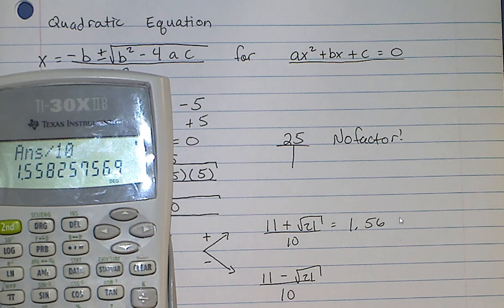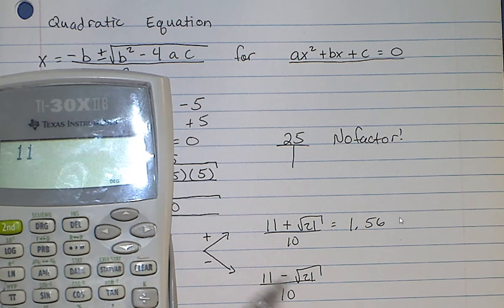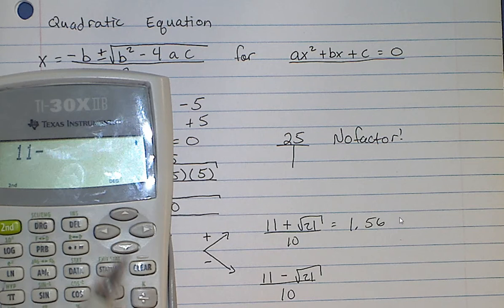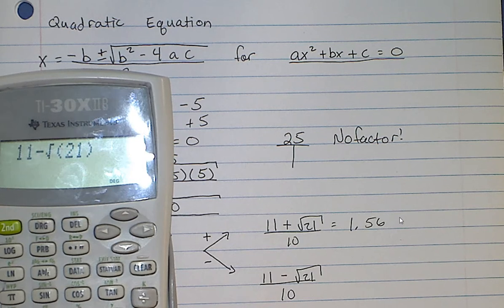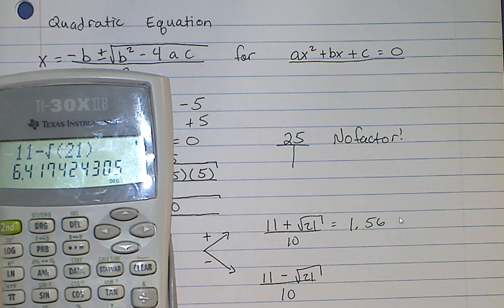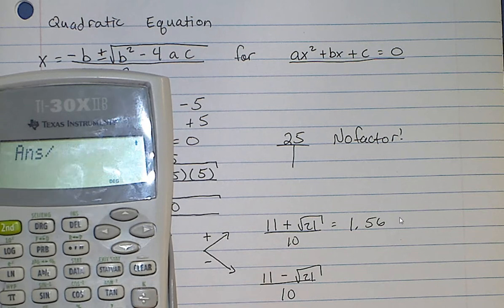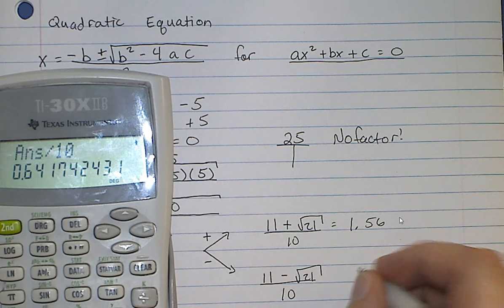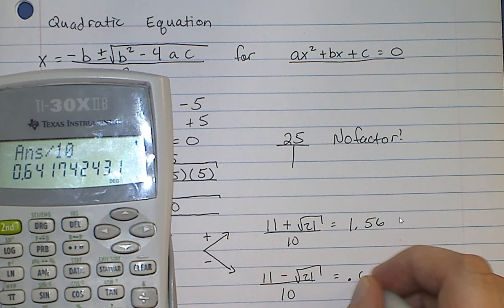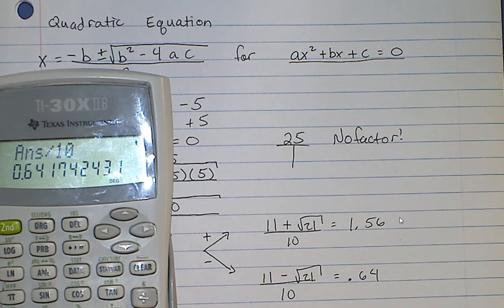Now the other answer is this other equation down here, which is 11 minus square root 21. You get 6.something, then you divide by 10. So 0.64 if we're rounding to 2 decimal places. When we do more work with square roots, you're not going to do decimal approximations anymore, but for right now this is fine. So we'll have 2 answers, just like when we were factoring it.